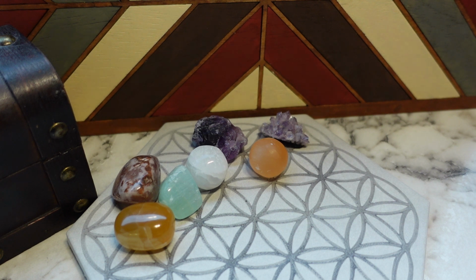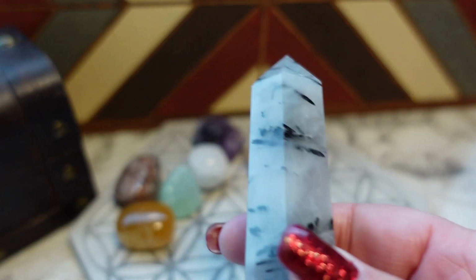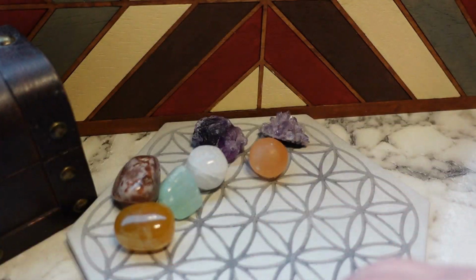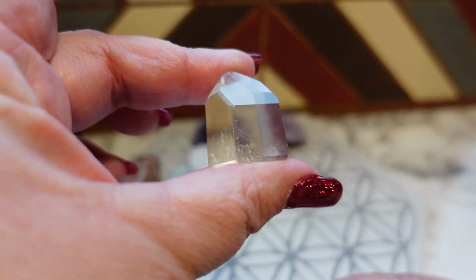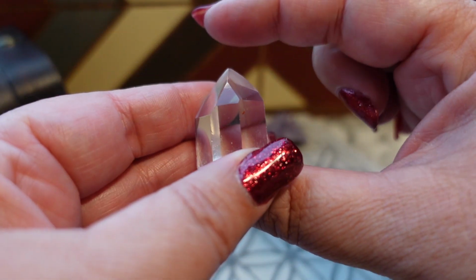Another popular one are towers, generators, and pyramids. I don't have any pyramids, but they're this little squatty, like Egyptian pyramid. So these are towers, and then this clear quartz piece is a generator. I've got another generator that's pretty much the same thing, just a little taller.